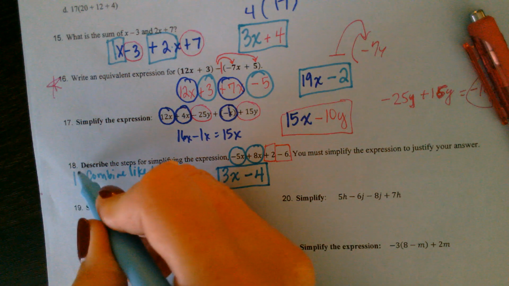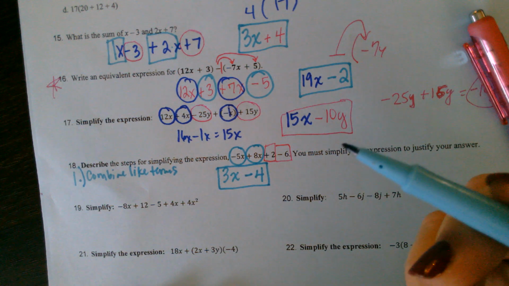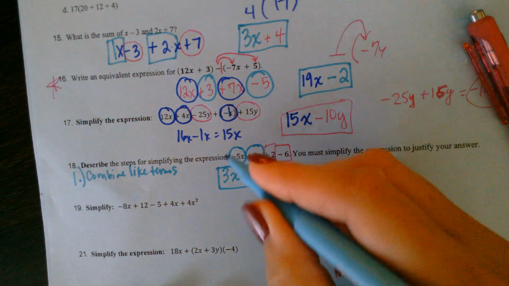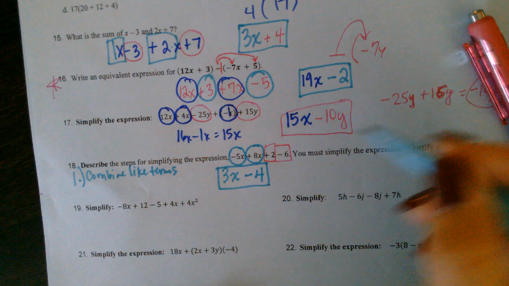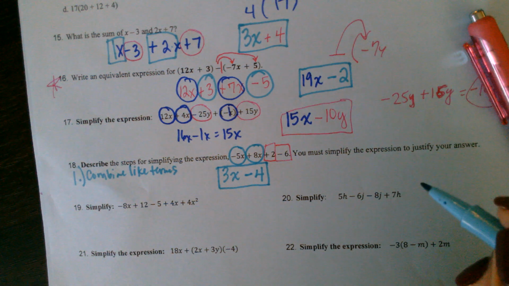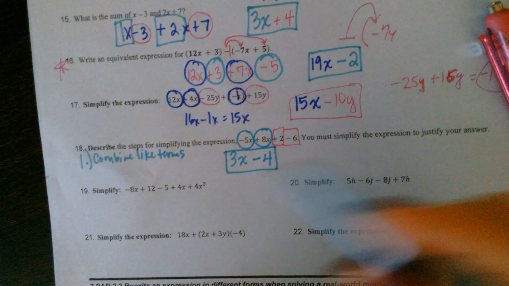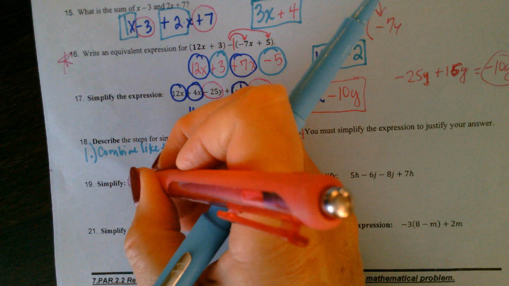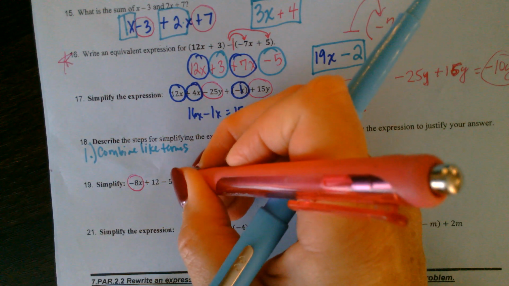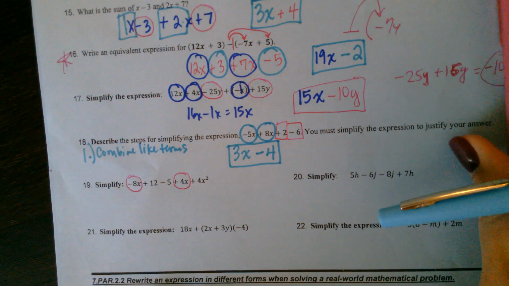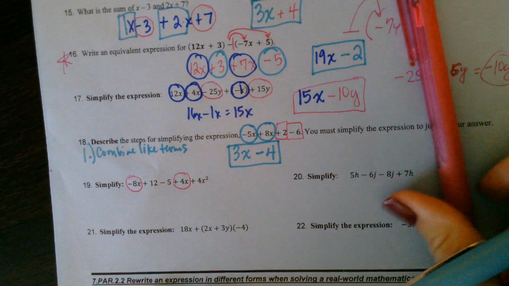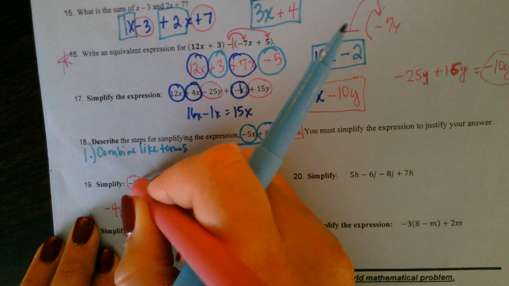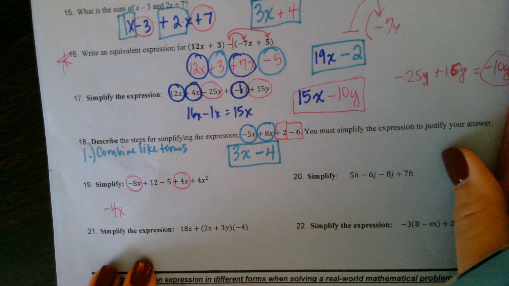So combine like terms. Circle the terms. You could say circle the terms that are the same. Combine those terms, however you want to say it. Okay, more simplifying. So I'm going to find those x's. We have negative 8x. I have positive 4x. Negative 8 and positive 4, the signs are different, so I'm going to subtract. I'm going to have more negatives. Negative 4x. Negative 8 and positive 4 makes negative 4.